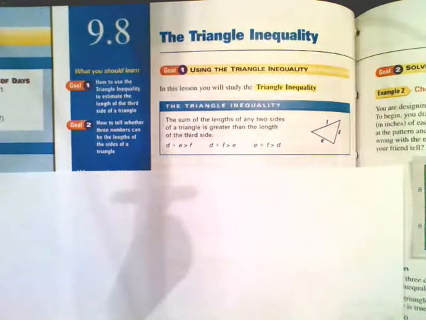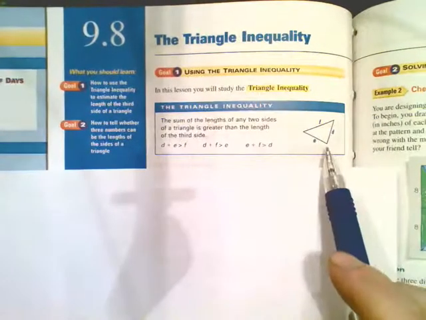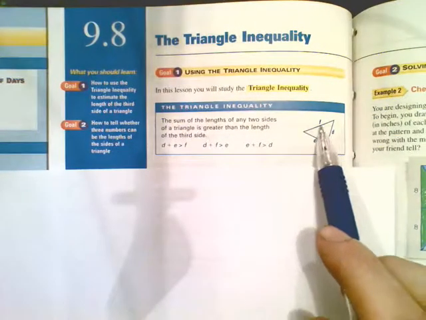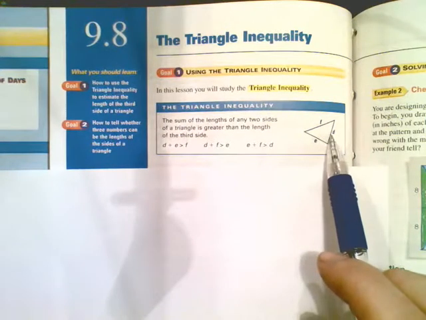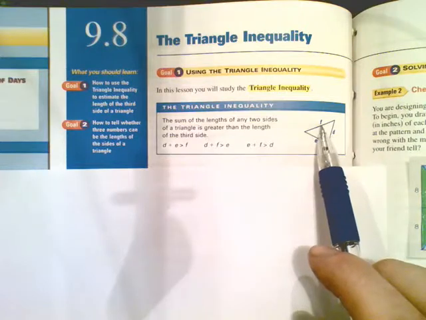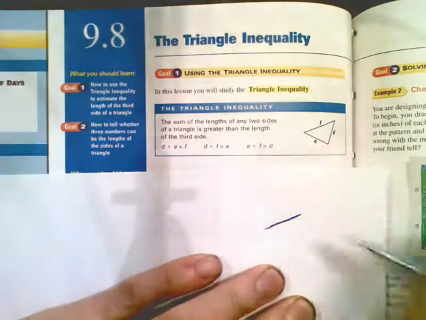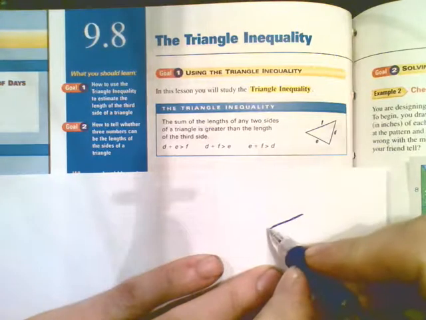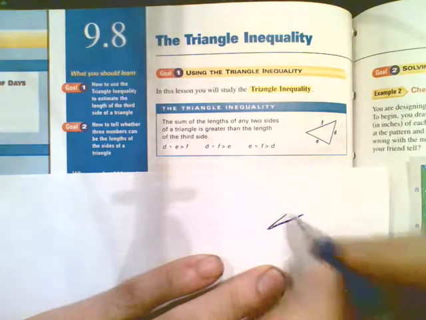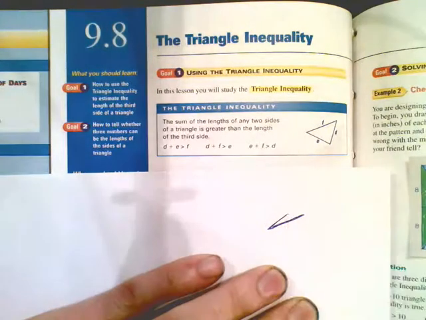Basically, it's a simple concept that says, if you look at this triangle here, this is E, F, and D. Any two sides of a triangle added together have to be longer than the third side. Could you try to make a triangle? Try it. Make a triangle with one side and then the next two sides adding up to be shorter than the third side.